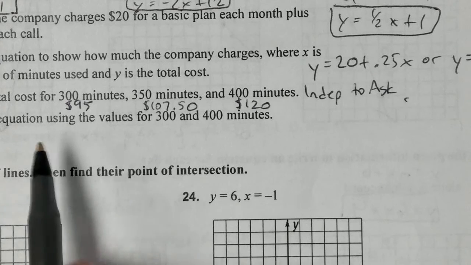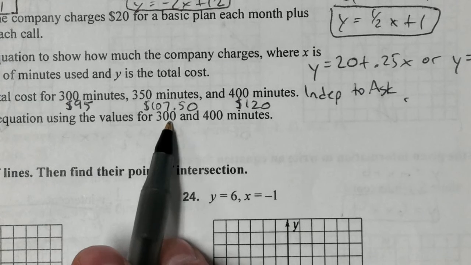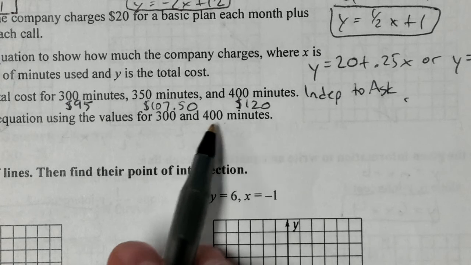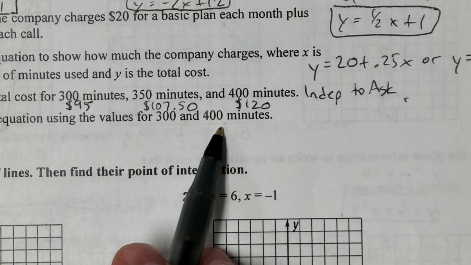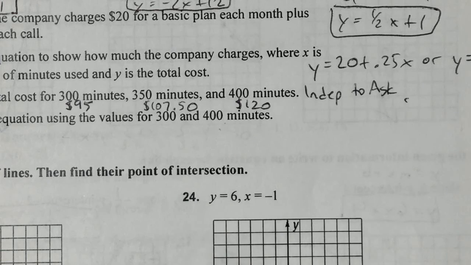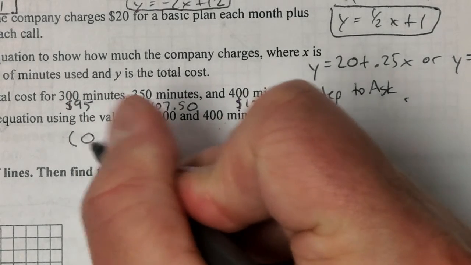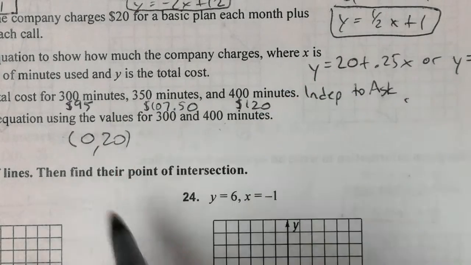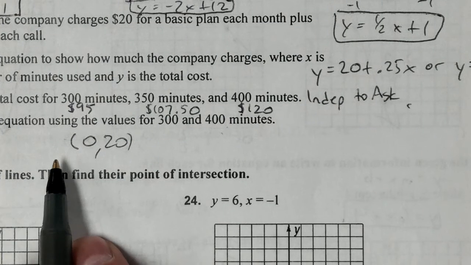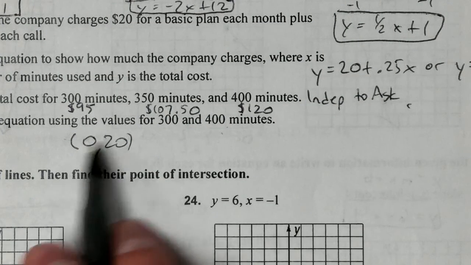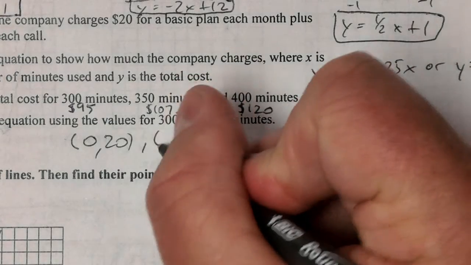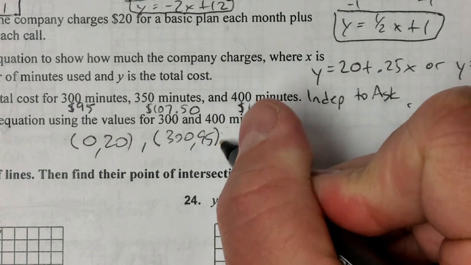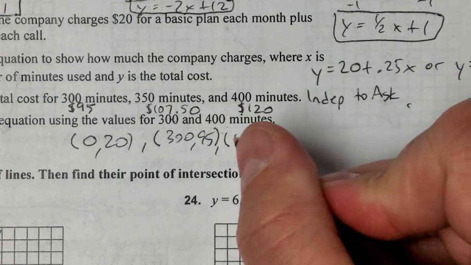Okay, so then the next part says graph them using the values for 300 minutes and 400 minutes. I also want to do one other ordered pair just to make sure you understand it, and so that'd be 0. So with 0, it'd be 20. So when you're graphing it, don't make it go through the origin. Okay, it goes through 0, 20. And then the other ordered pairs, for 300 it was 95, and for 400 it was 120.